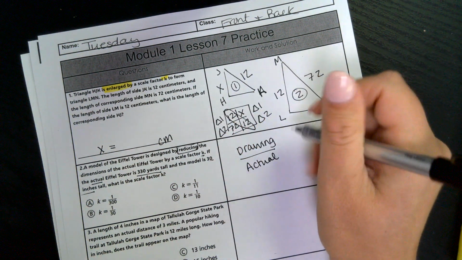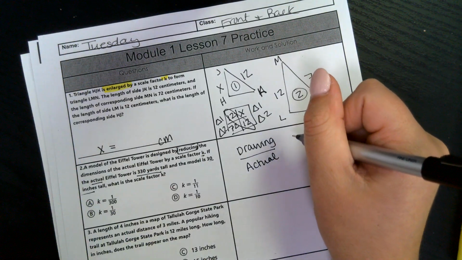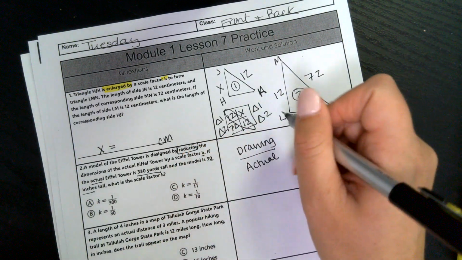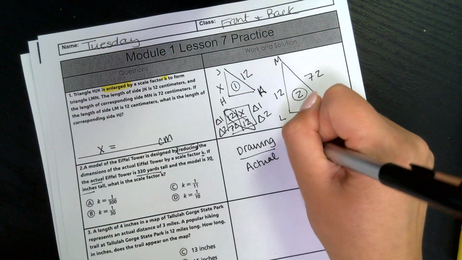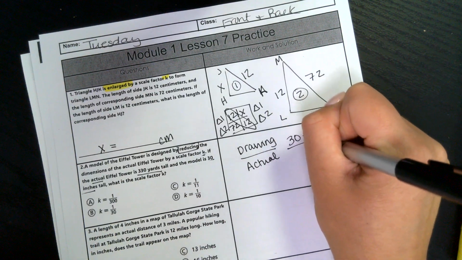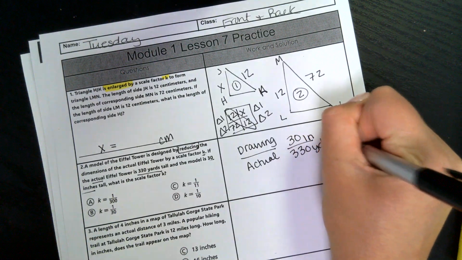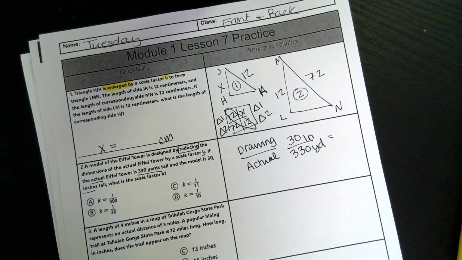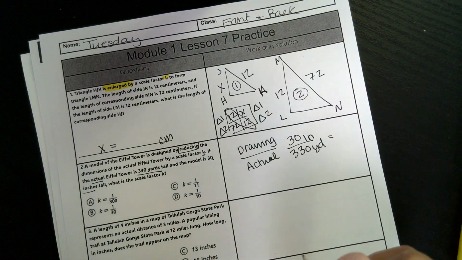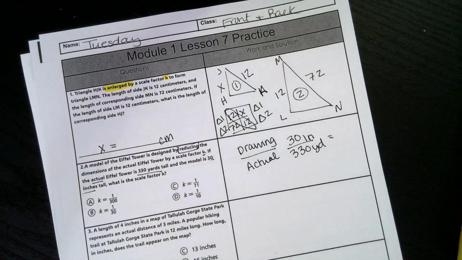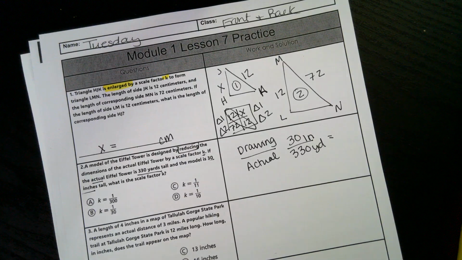And we want to know, if the drawing is 30 inches and the Eiffel Tower is 330 yards, what does that end up simplifying to? I'll let you work that one out and select that. Especially since it's multiple choice, you should be able to get that one pretty easily. Alright, so moving on.